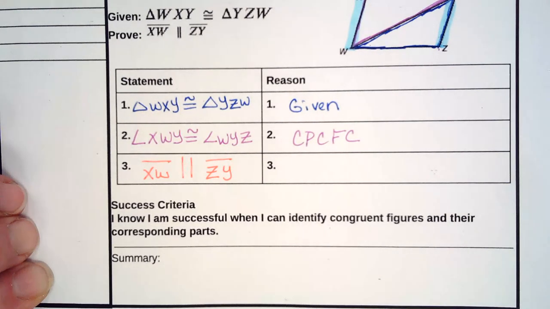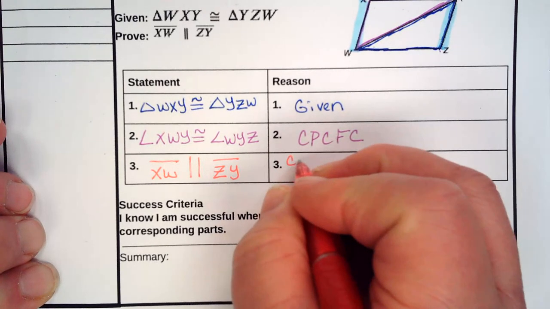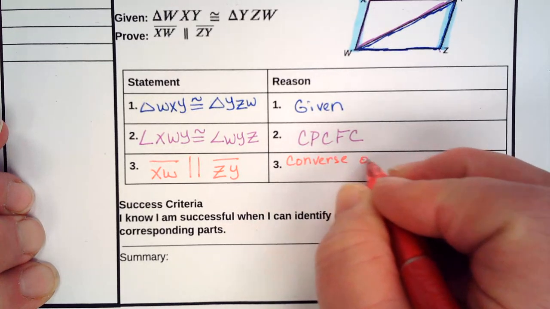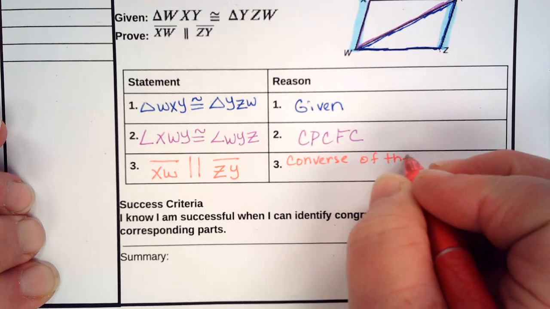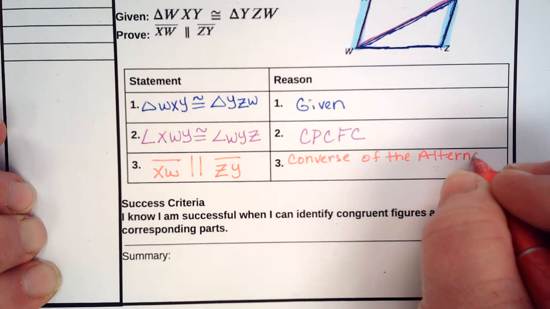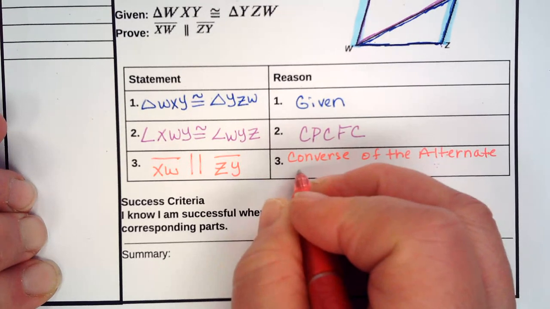By the converse of the alternate interior angle theorem.